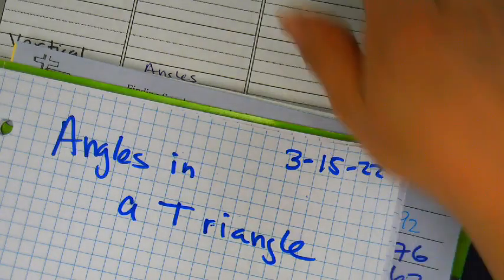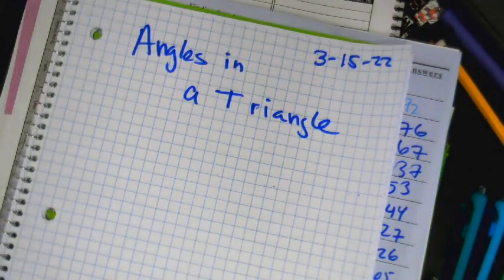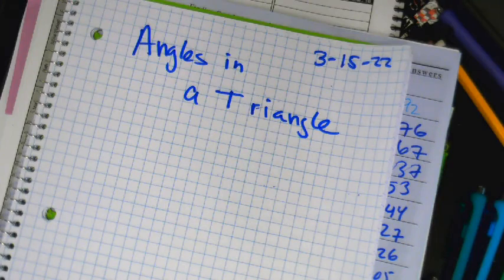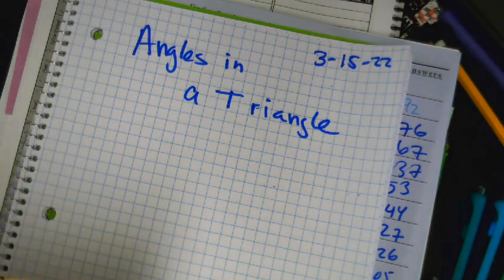Angles in a triangle. Yep, angles in a triangle. Now, if I have a... let's see. Okay, I'm going to take this random piece of paper and I'm going to cut a corner off of it.